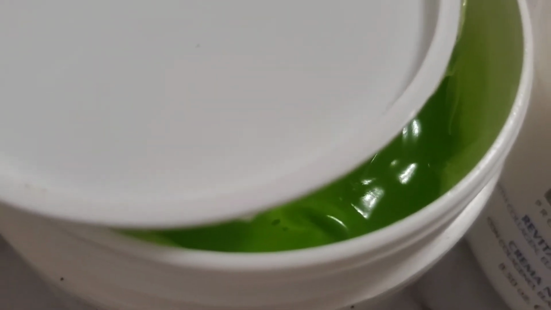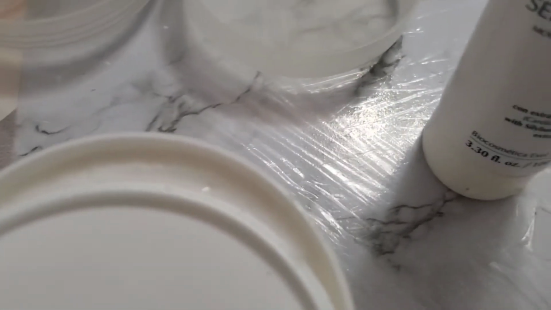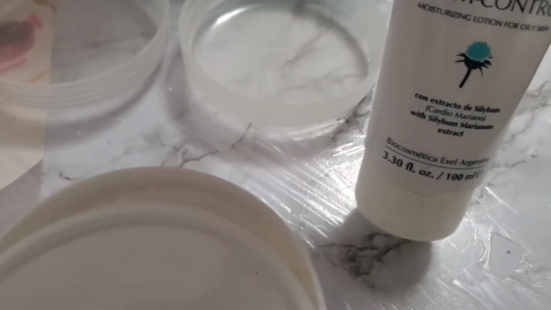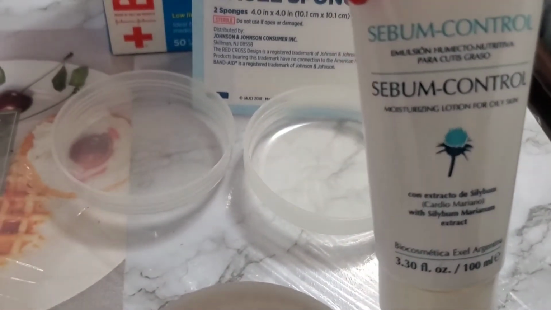Then afterward, you're going to put on your revitalizing cream, super thick consistency. If they have normal skin, that's fine. But what we did learn is that if they do have oily skin, then you can definitely use the sebum control. So this is an optional step.